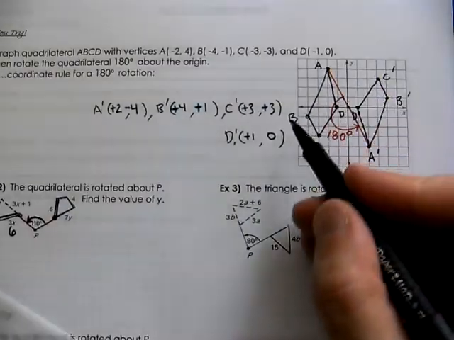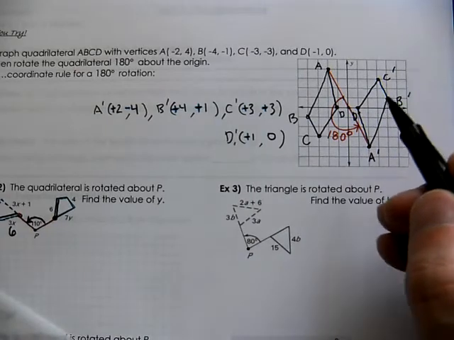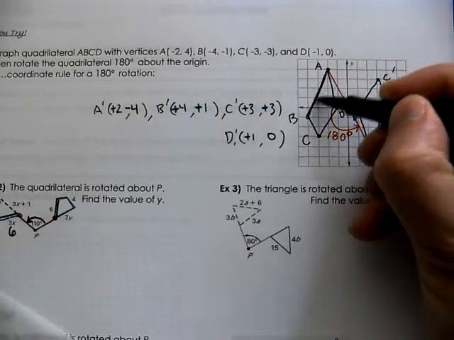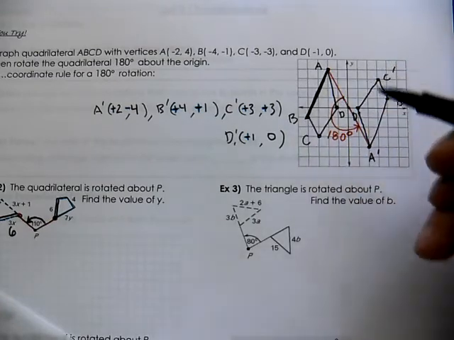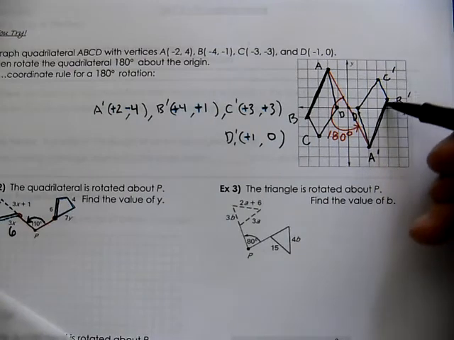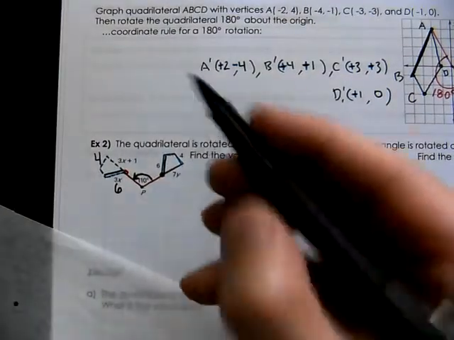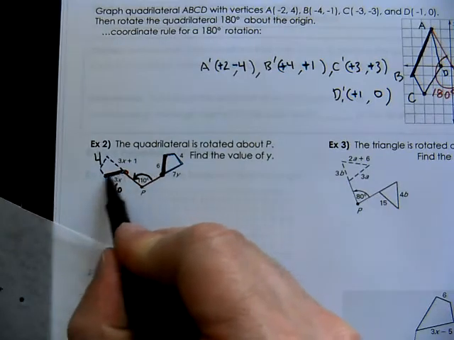You observe that when we did the rotations, the figure was a rigid transformation. It stayed the same size and shape. That meant that the length of this segment in the previous example, this length from A to B, is equal in size to this length of A prime, B prime. It doesn't get bigger or smaller. That's the same concept here. This length of 6 is still a length of 6.